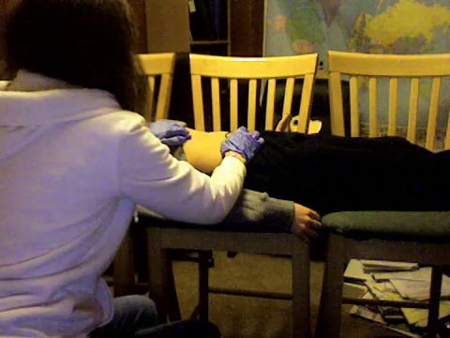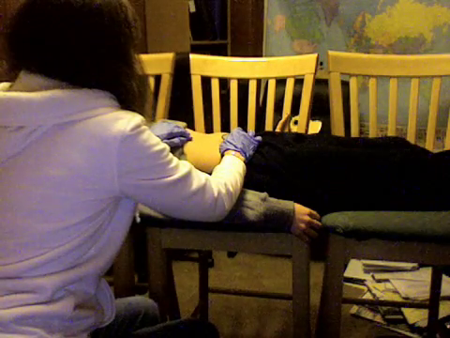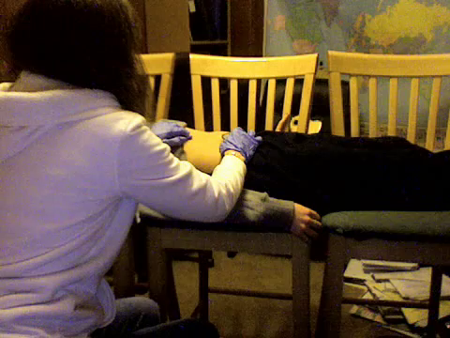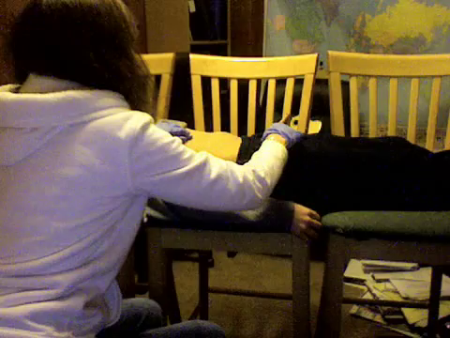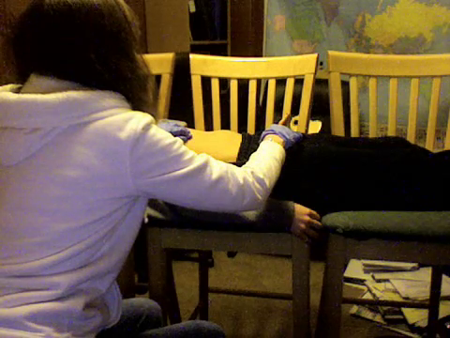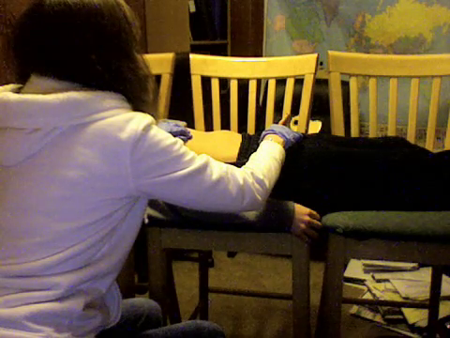Okay, and then the iliac arteries. Okay, and then the femoral artery would be here. Okay, and then I don't hear any bruits.